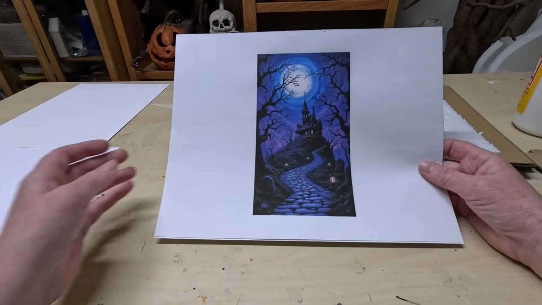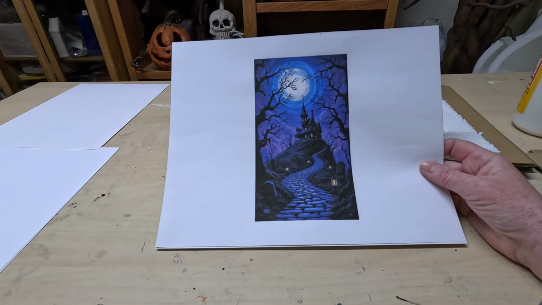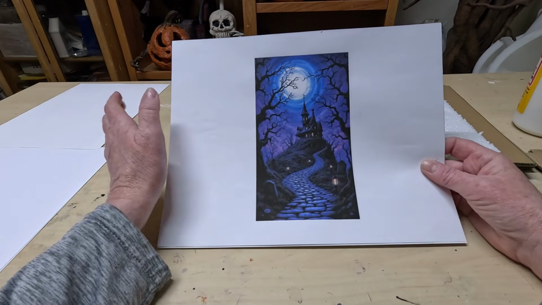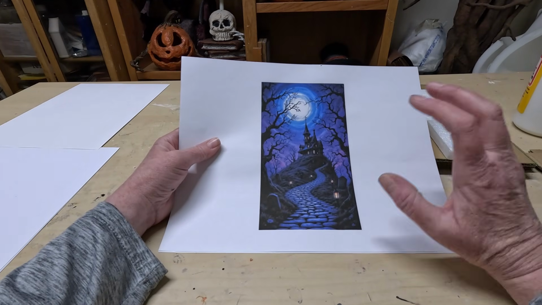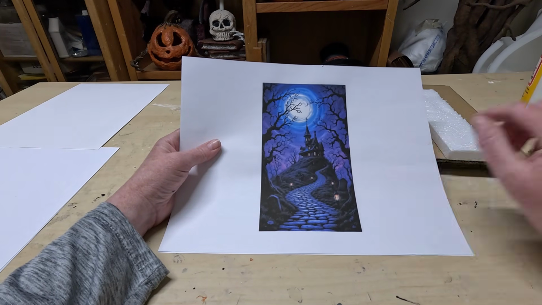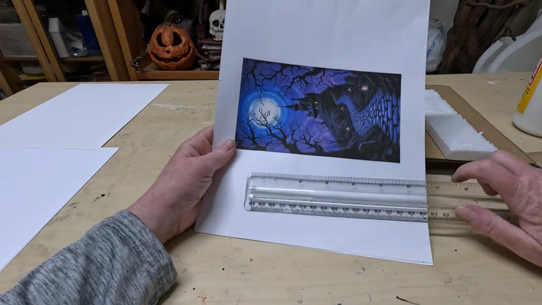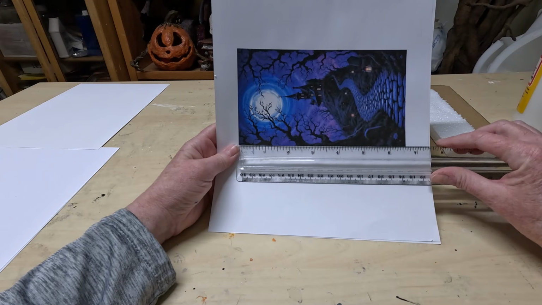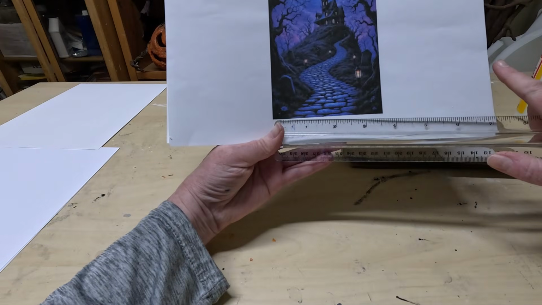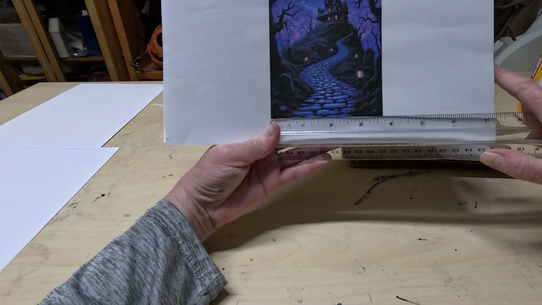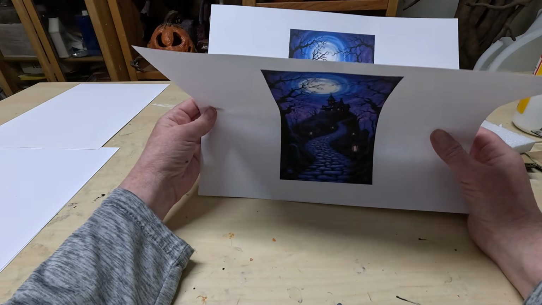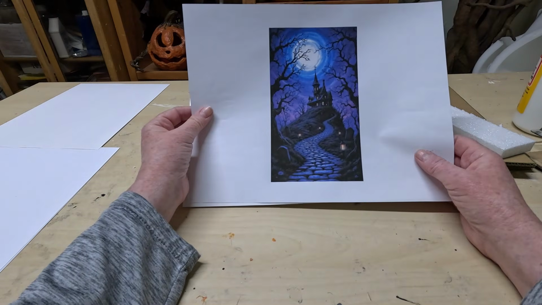Now, depending on the size of the image that you find, you may have to scale it down or reduce the size of the image so that it will fit your project. In my case, I reduced the original photo that I found by 50%, and after reducing it, this particular photo is a little over 6 inches long or tall, and close to 3 3/4 inches wide. So that's going to be the perfect size for my project.